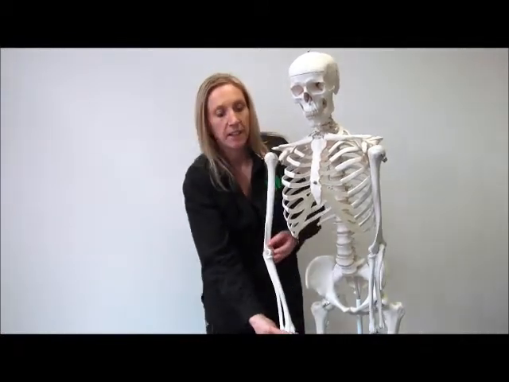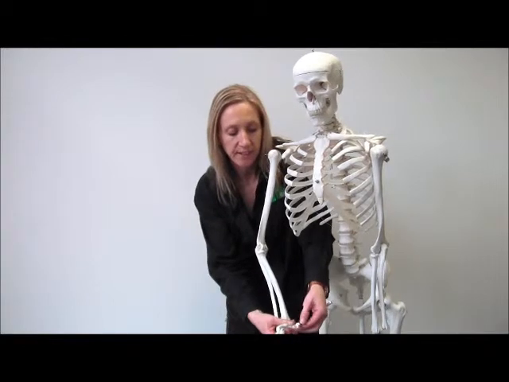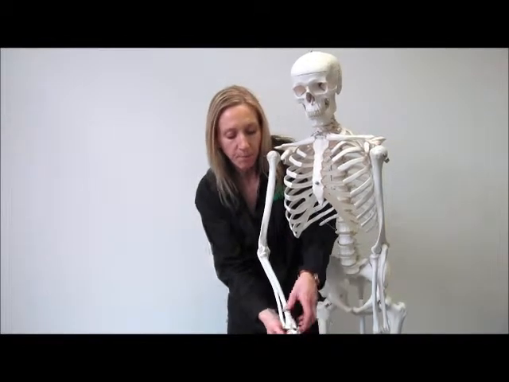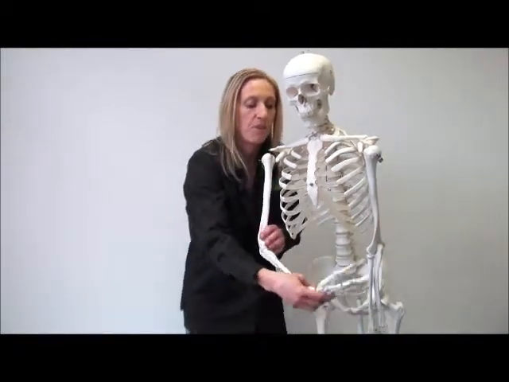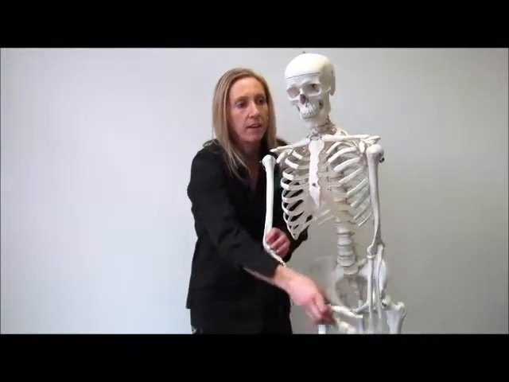Now a saddle joint is similar to a hinge, but you just have slightly more movement. An example of a saddle joint would be your thumb. Okay, so this is Henry's thumb.